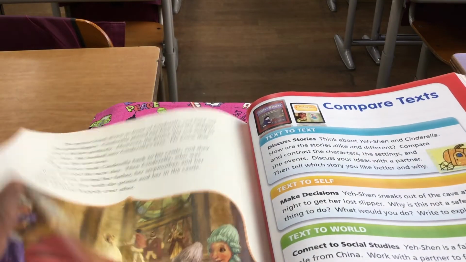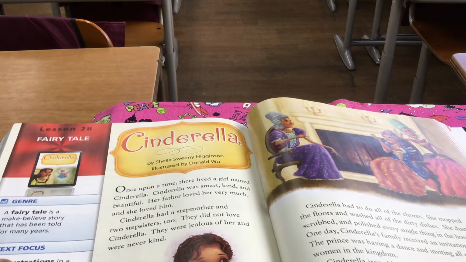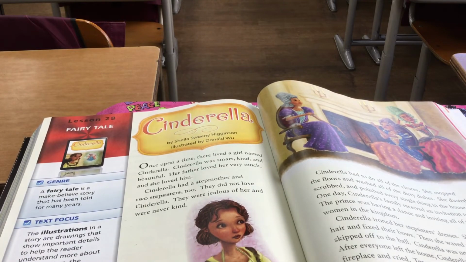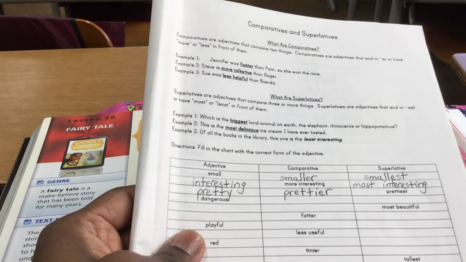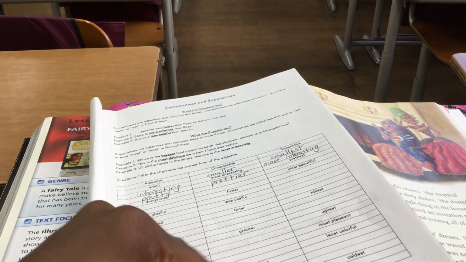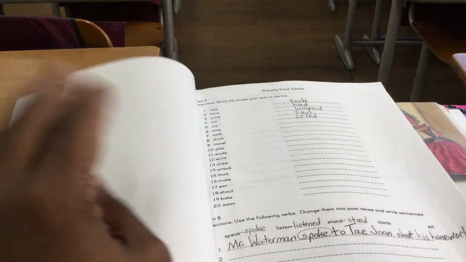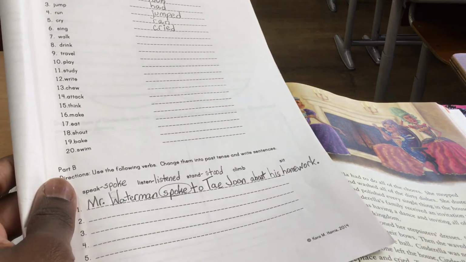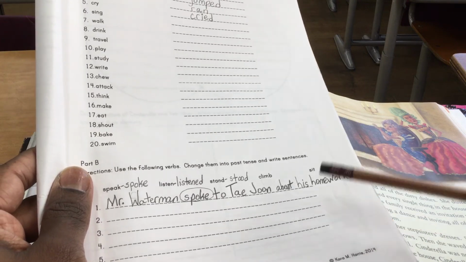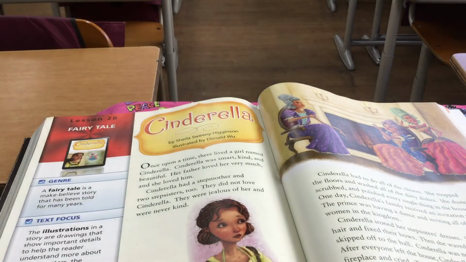Until then, what I want you to do is go back and read through this version of Cinderella again, 2 times each, and read it out loud. And remember, as you're reading, if you didn't finish your comparatives and superlatives activity from yesterday, this is a good time to go through and finish it. And also, you can finish the simple past verbs activity as well. Because as I was reading, I know I came across a few of the simple past verbs.